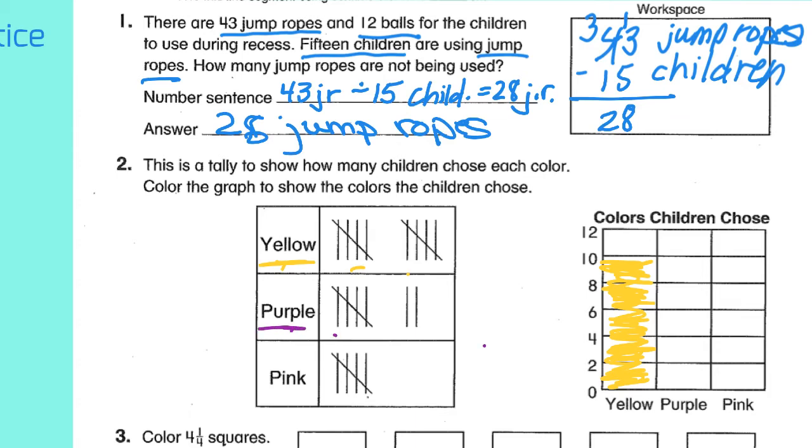Okay. And then the purple, let's see if I can get purple. Purple has 5, 6, 7. So we're going to color up to 7 with the purple. 2, 4, 6, and looks like half of this one will be 7. Alrighty.